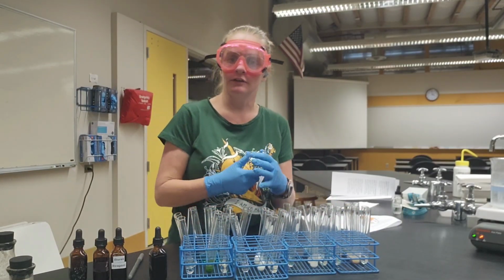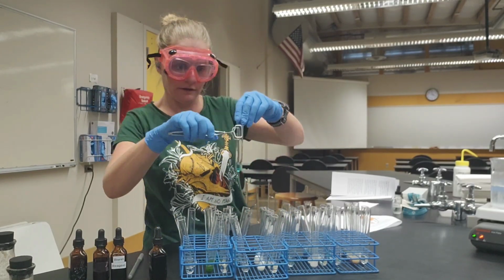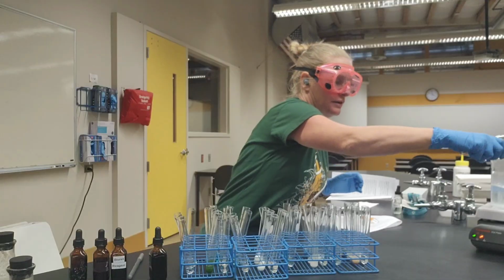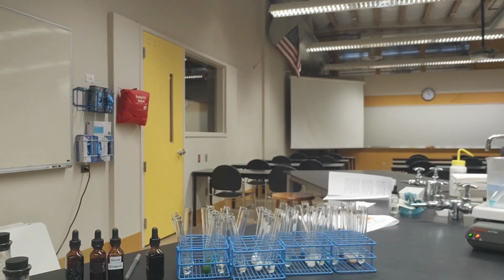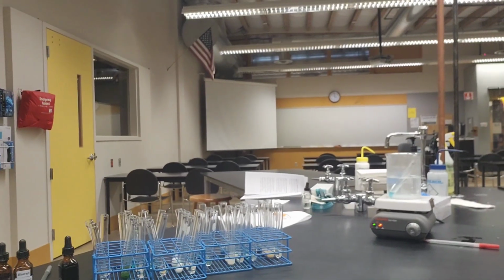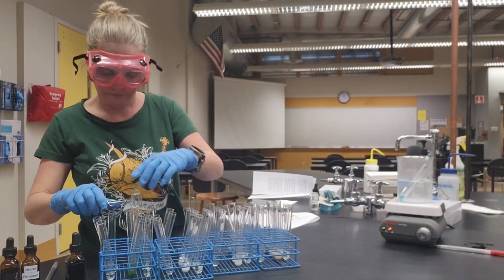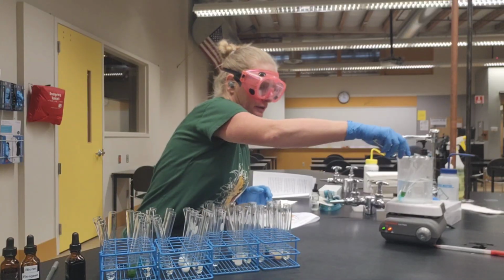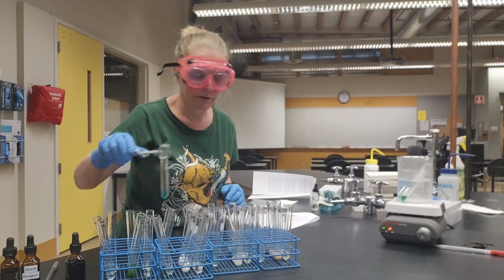Okay, the other thing that we need to do to keep ourselves safe is use our test tube clamps, and I'm going to set these carefully in there. Let me adjust the angle. Okay, we're just carefully setting these test tubes in the hot water.